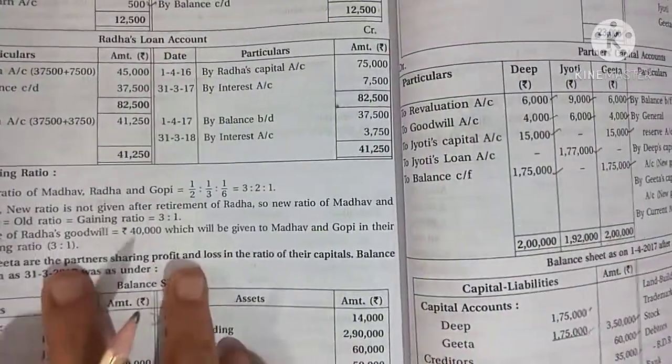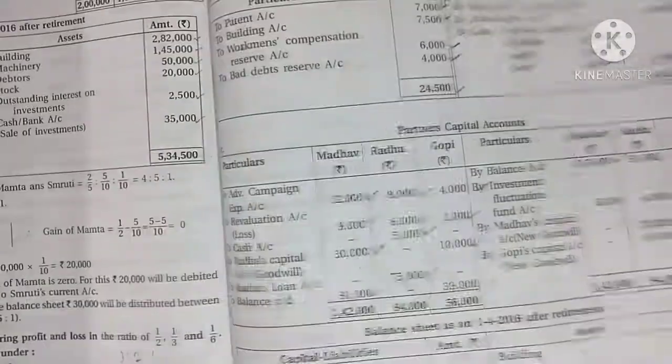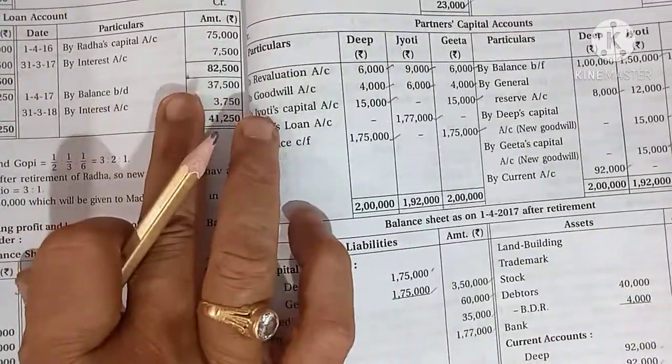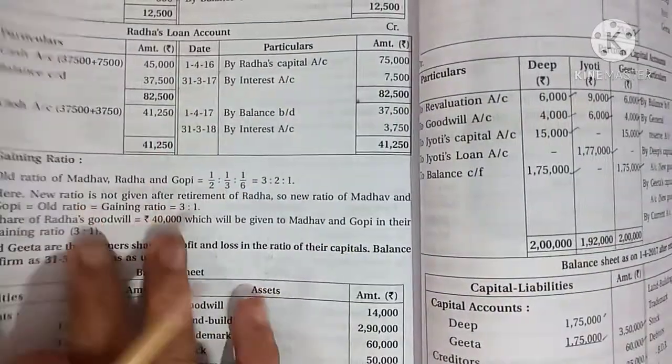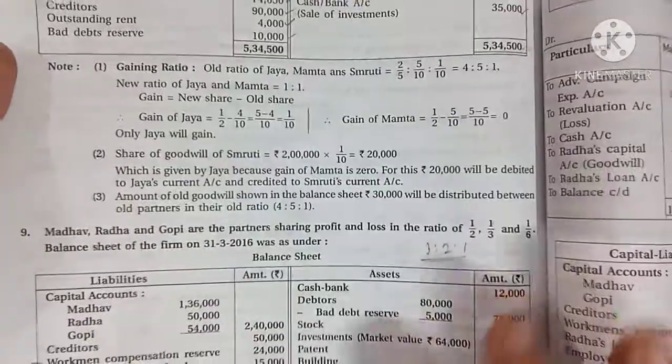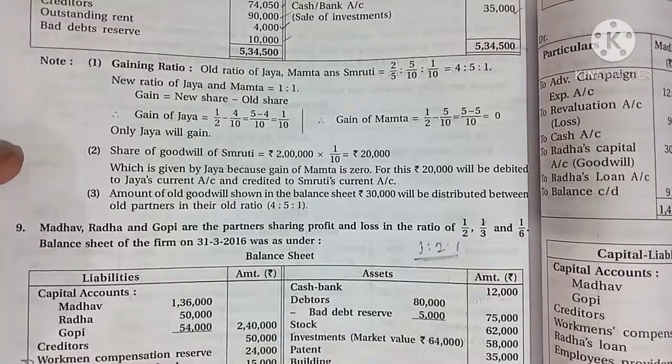That is Radha's loan, how much is coming? 75,000. That payment will be on an installment basis. That is given here. Just go through, you will understand it. So this is the important question that I told you. The ninth, sum number 9, most important.